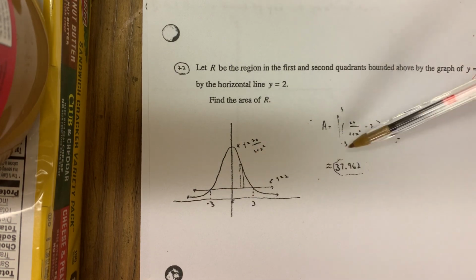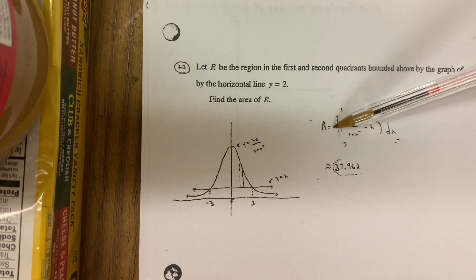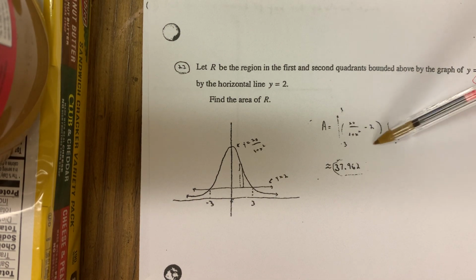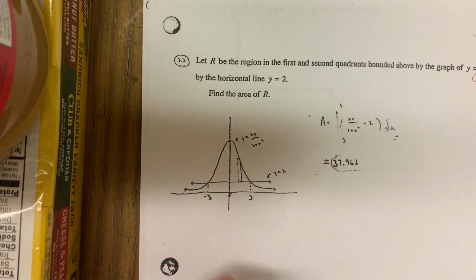The bounds we know from -3 to 3. You could actually go from 0 to 3 and then put a 2 in front. Not really necessary here though, because you're using the calculator, okay? You can just put the integral right in. Math 9, get your answer.